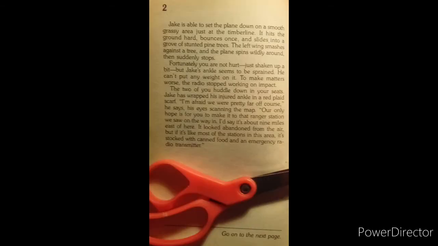Jake is able to set down the plane on a smooth grassy area at the timberline. It hits the ground hard, bounces once and slides into a grove of stunted pine trees. The left wing smashes against a tree and the plane spins wildly out of control and then suddenly stops. Fortunately, you are not hurt, just shaken up a little bit. But Jake's ankle seems sprained. He can't put any weight on it. To make matters worse, the radio has stopped working on impact.